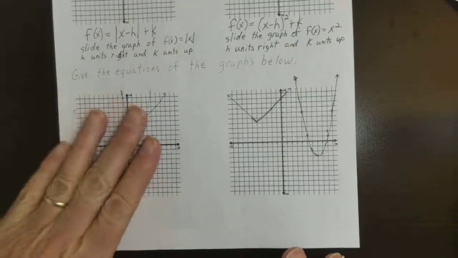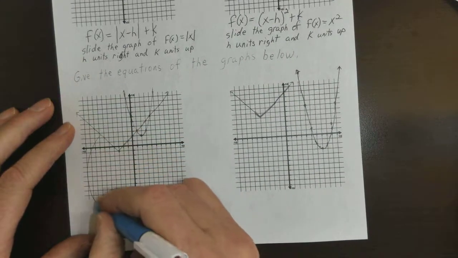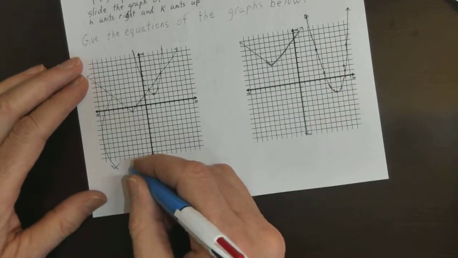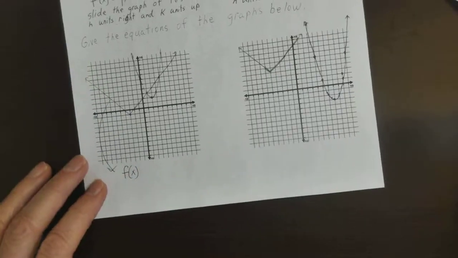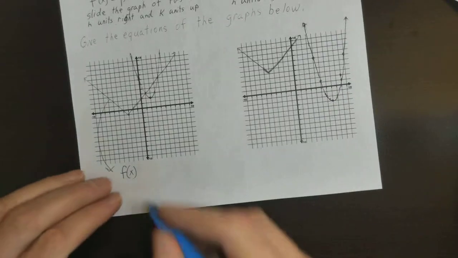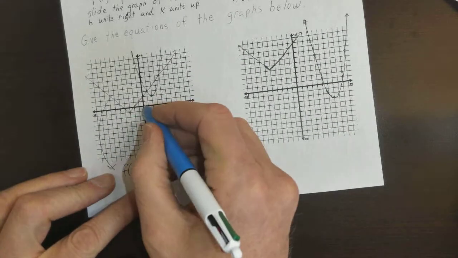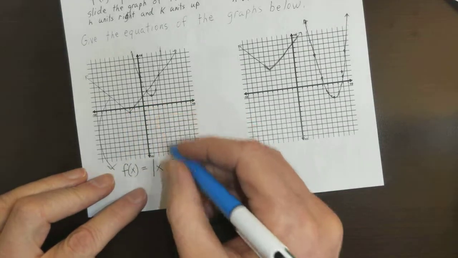Okay, now I know we've been here for a while. This is one of the longer videos, but I want to just do one more thing and talk about each graph here, what its equation would be. For this one, it is what kind? If you said absolute value, you are correct. So I'm going to put an absolute value bar. I'm going to put an x. Now notice we slid this 1, 2, 3 units left and 1 unit down.